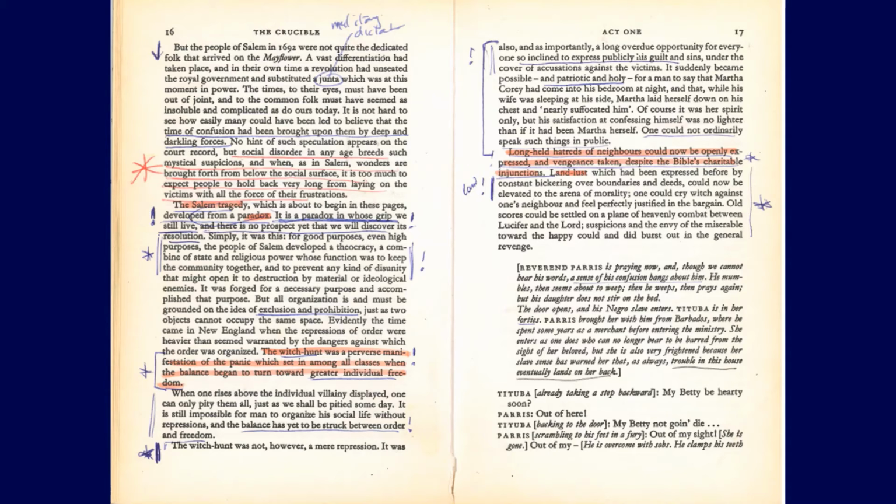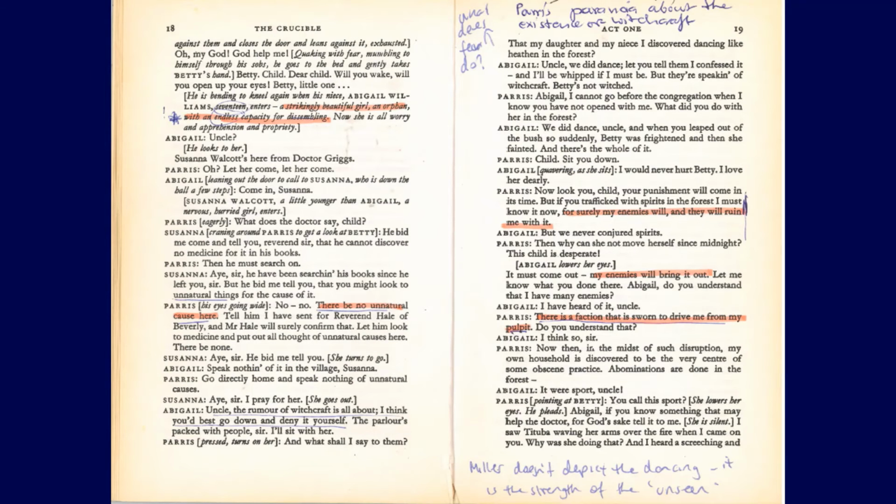Tituba says, "My Betty be hearty soon," and Paris says, "Out of here." Tituba says, "My Betty's not going to die." "Out of here, out of my sight, out of my, oh my God, God help me." And he's quaking with fear and mumbling to himself through his sobs. He goes to the bed and gently takes Betty's hand. "Betty, child, dear child, will you wake? Will you open your eyes, Betty, little one?" Interesting to note that Paris particularly is driven by fear, and the word fear comes up throughout the stage directions in Act 1.